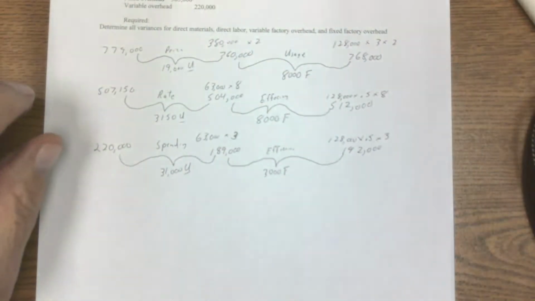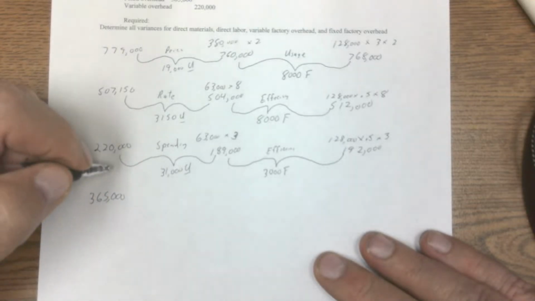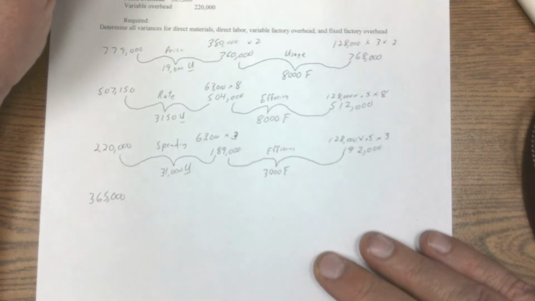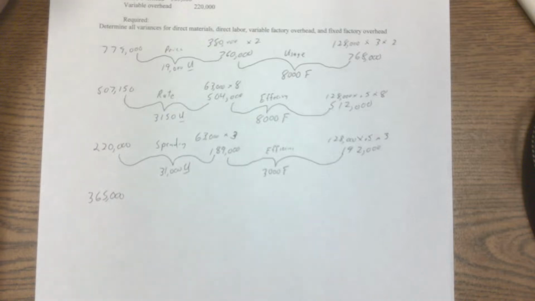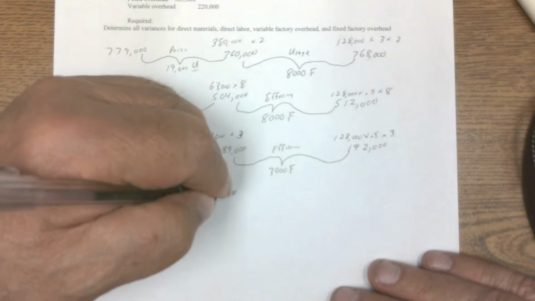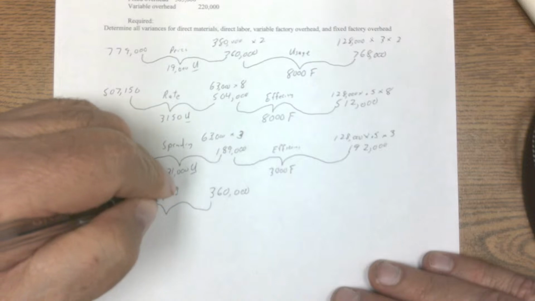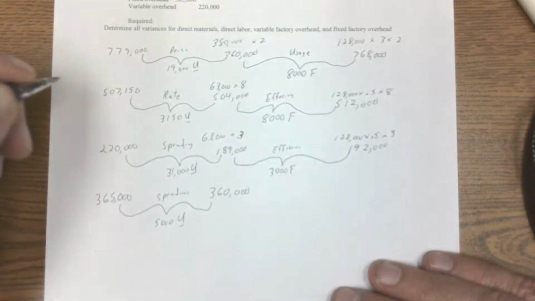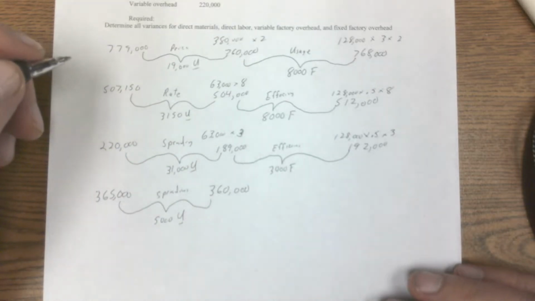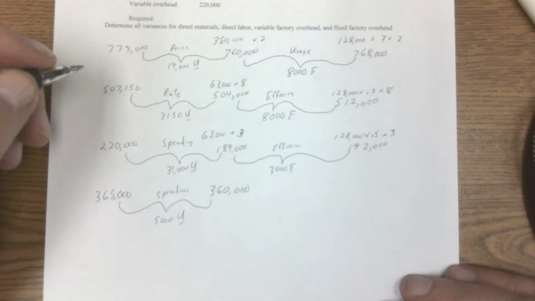Finally, we get the fixed overhead. The fixed overhead was 365,000. The budgeted overhead is 360. Okay, so the spending, this is also spending, but it's fixed overhead spending, is 5,000 unfavorable. And then the production volume variance is based on the applied.